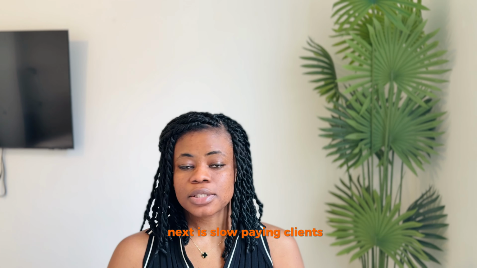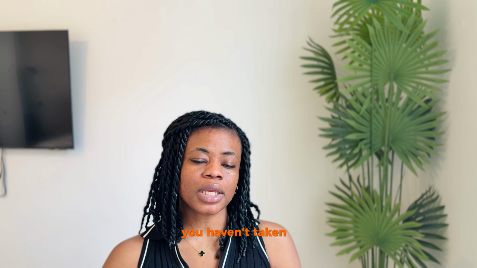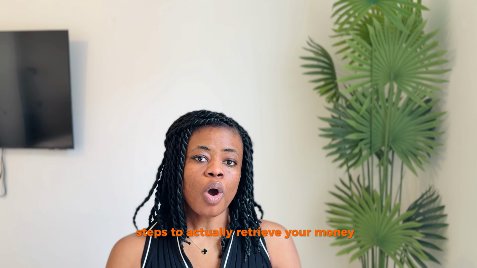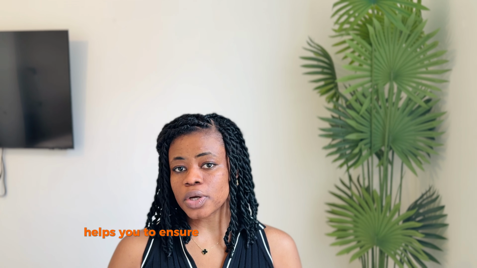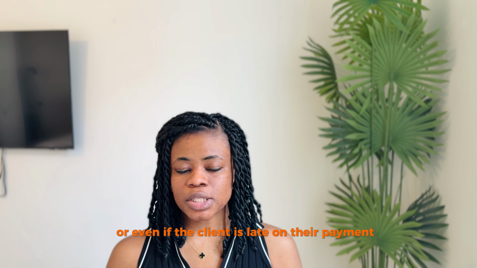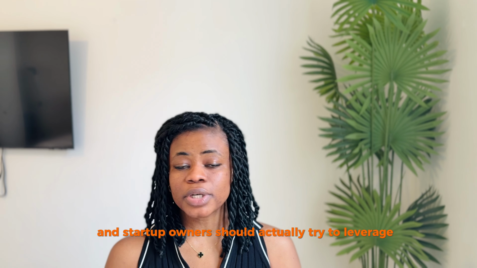Next is slow paying clients. You have clients that you invoiced months ago, weeks ago, even years ago, and they haven't paid for your services, and you haven't reminded them. You haven't taken steps to actually retrieve your money or to be able to get paid for your services. For big businesses, or depending on the type of service you offer, there are different tools that you can use to ensure that you're paid in time. One of these is factoring. Factoring helps you to ensure that you get your payments upfront without having to wait till the terms of the invoice elapse, or even if the client is late on their payments, you get paid in advance first, which is a tool that business owners and startup owners should try to leverage as much as they can.